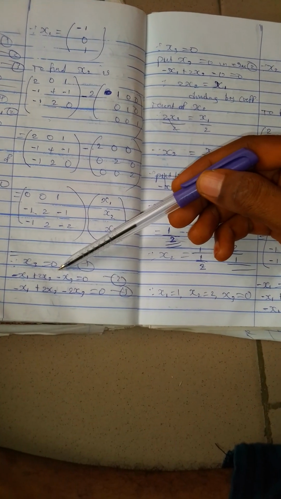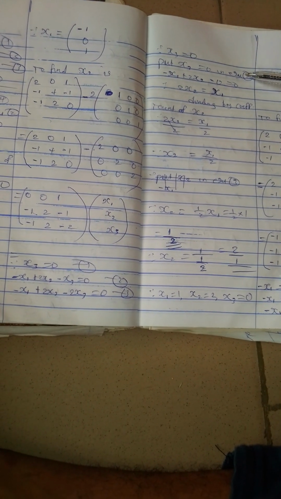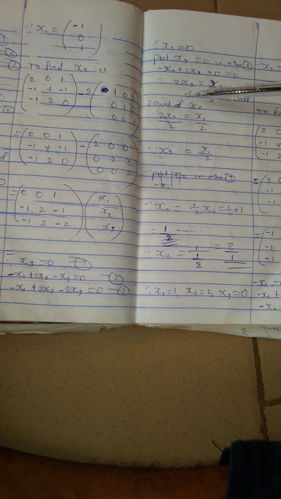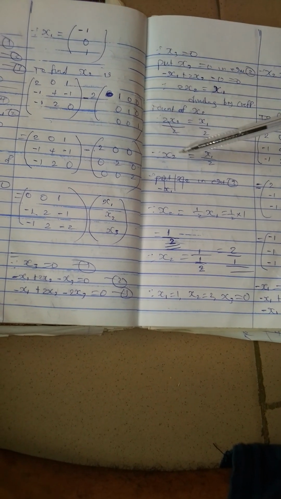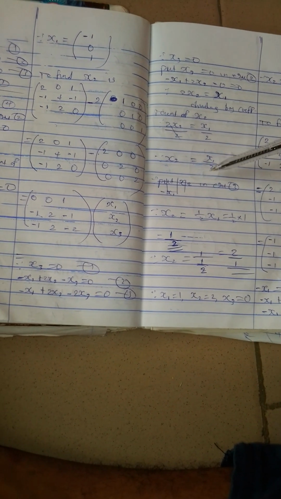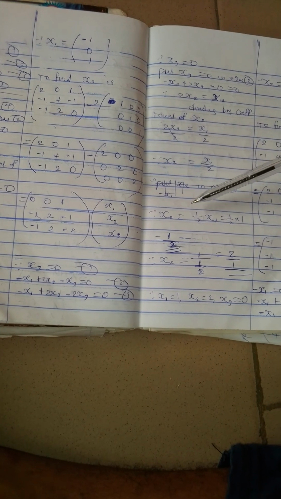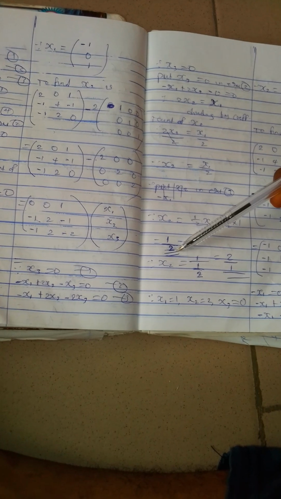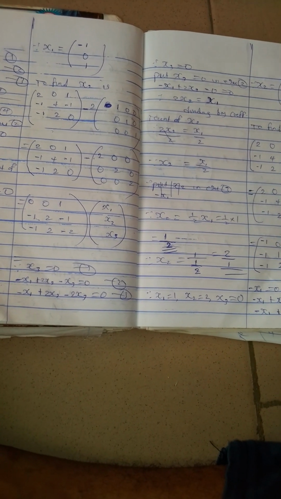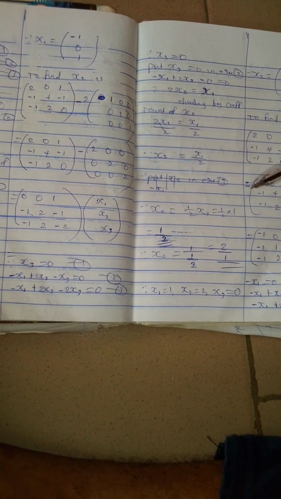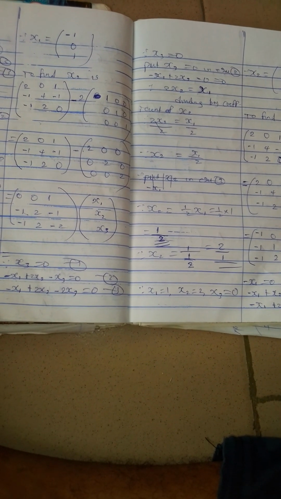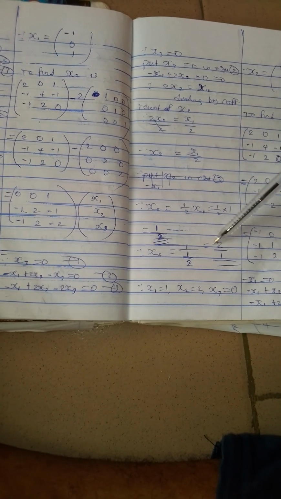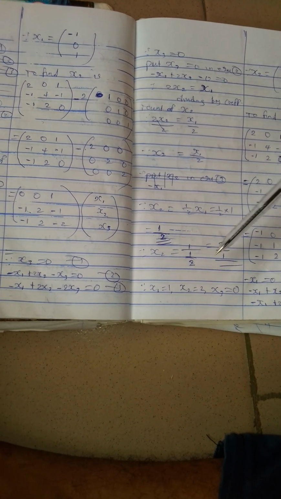Since x3 is 0, now therefore put x3 in equation 2. That becomes x1 plus 2x2 minus 0 equals 0. Therefore 2x2 equals x1, and x2 equals x1 over 2. And you know that x1 is always 1. Therefore x2 is 1 over 2. Now if you are solving eigenvectors and you got any answer in fraction, divide that fraction by 1. Then 1 over this fraction will give you 2. Now x2 is 2. Now since x2 is 2, x1 is always 1.